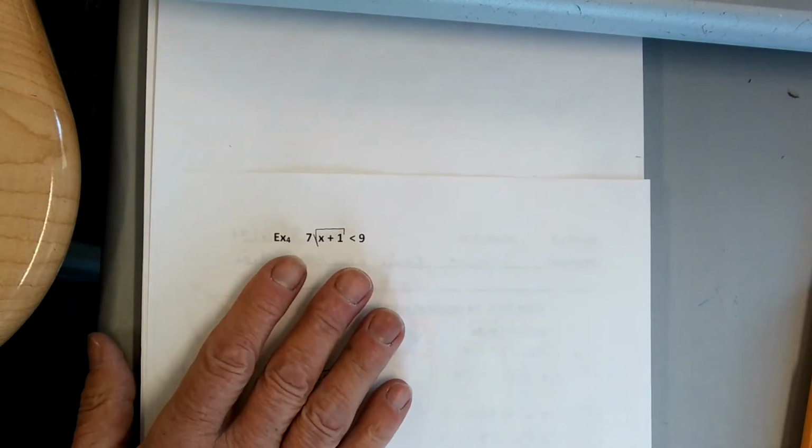Okay, ready to turn the page? All right. Okay, it's an inequality.